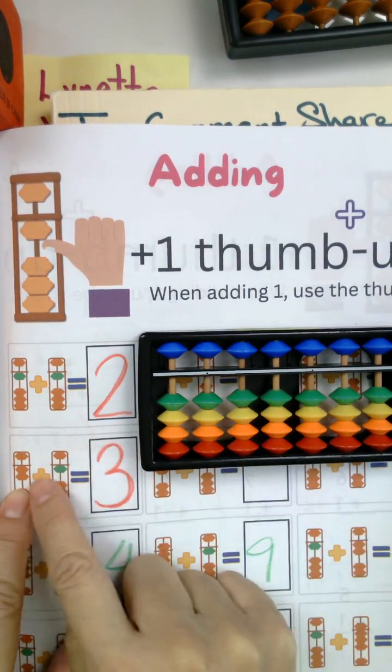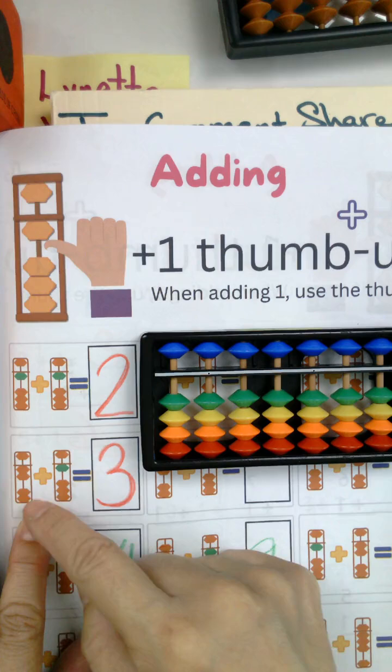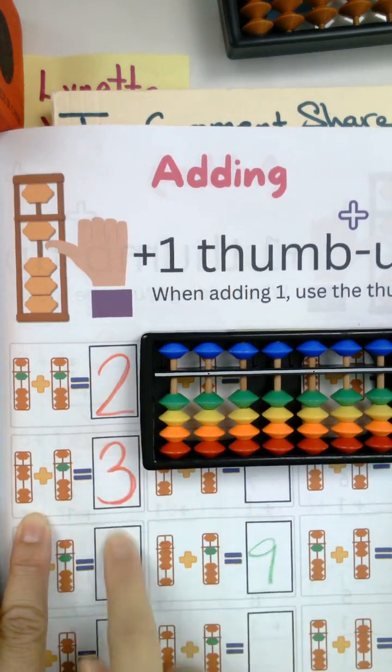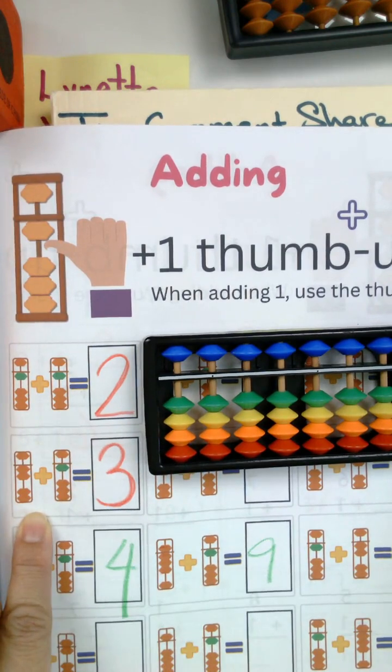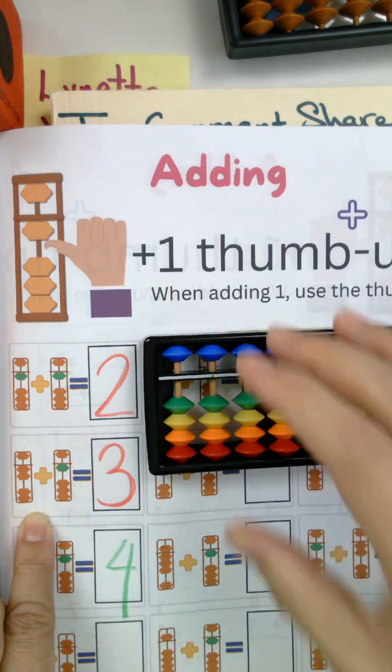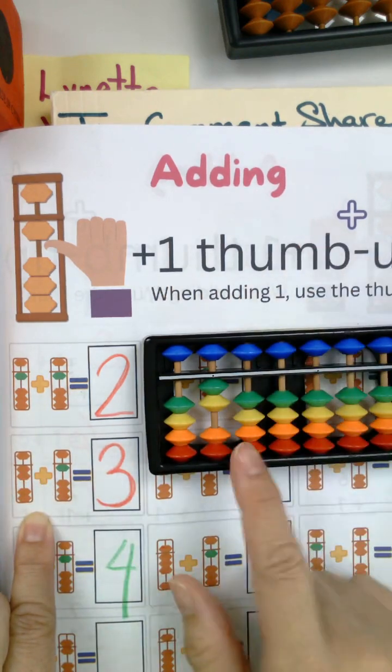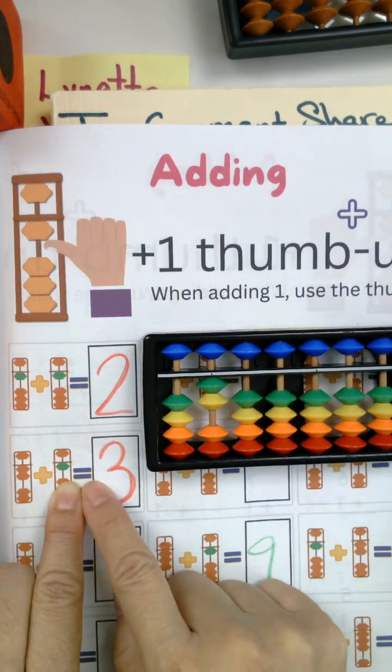So here, what are we trying to do? We want to understand what the beads look like when we move, because we do a lot of understanding what the abstract is, but sometimes we forget what it looks like in concrete form. This is kind of concrete because now we have 2 and I want to add 1.